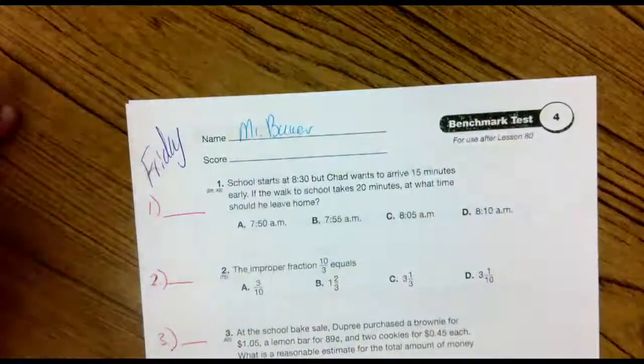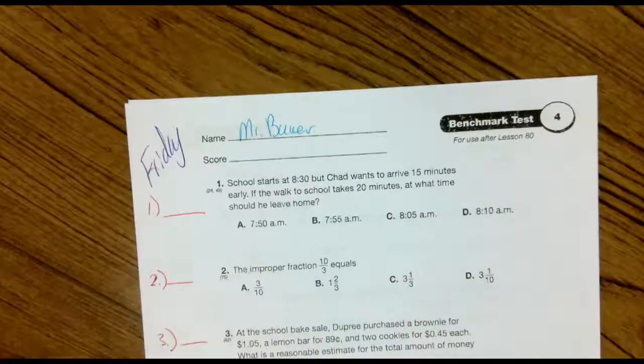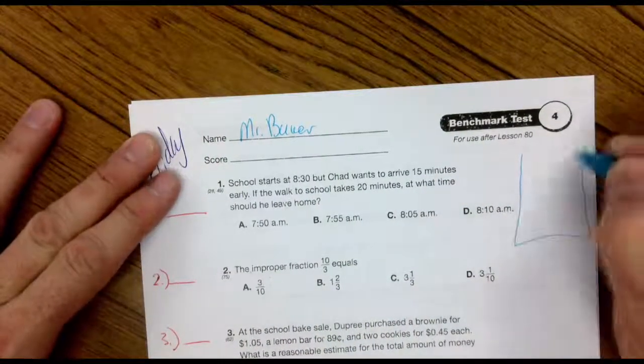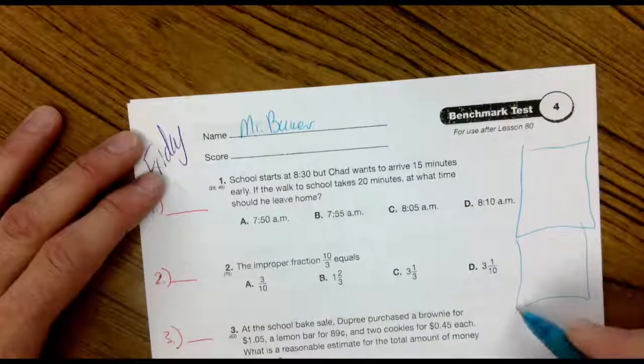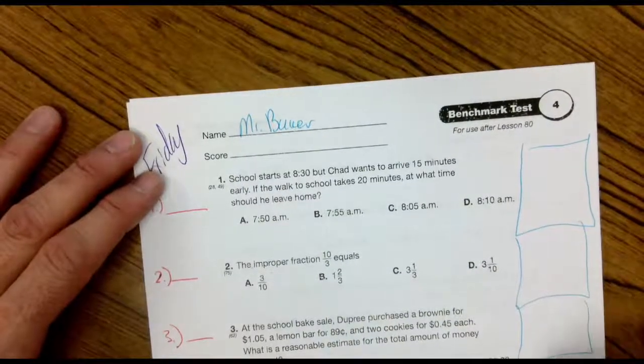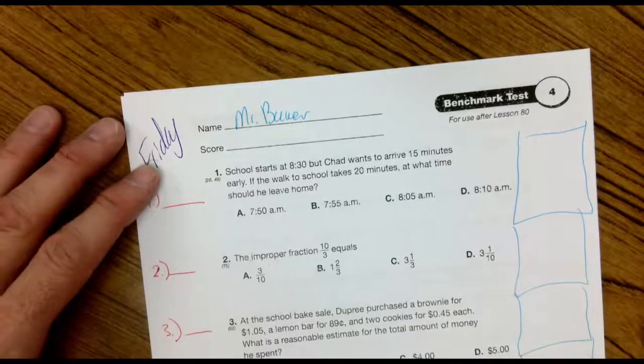I'm going to read you the problems, maybe give you a couple hints. What I'd like you to do is show work. You make yourself your own box on the side for all these problems. That's where you do your work if you need any work for them, okay? So you're going to have some boxes on the side.